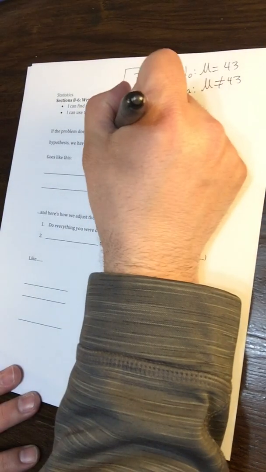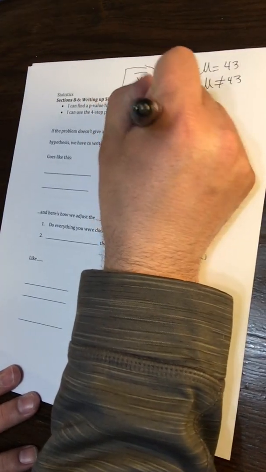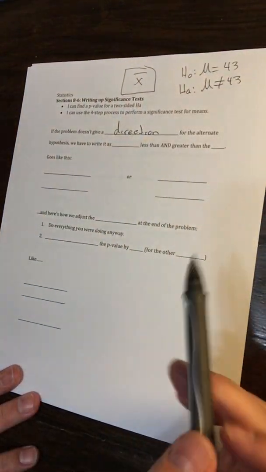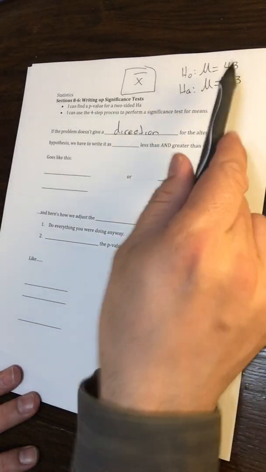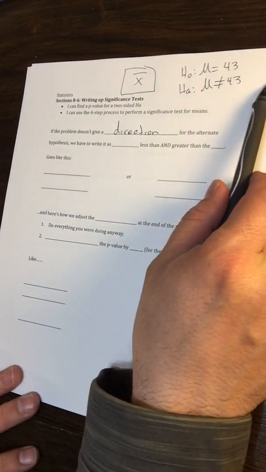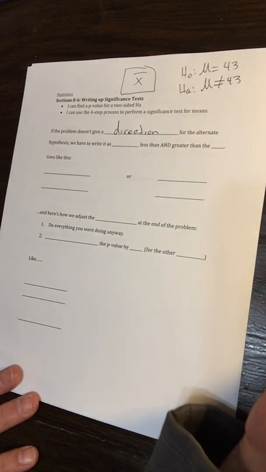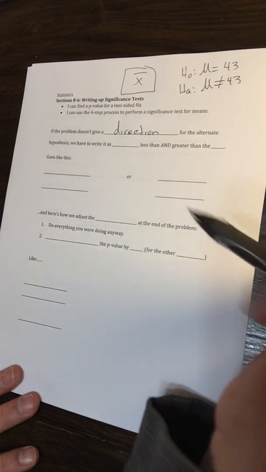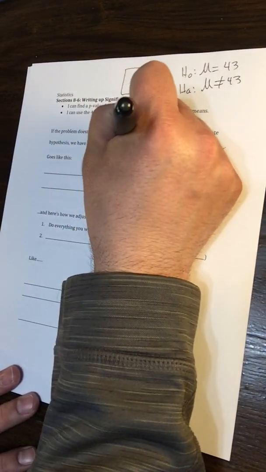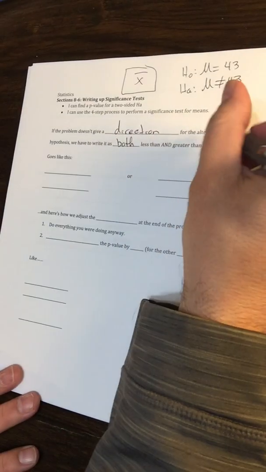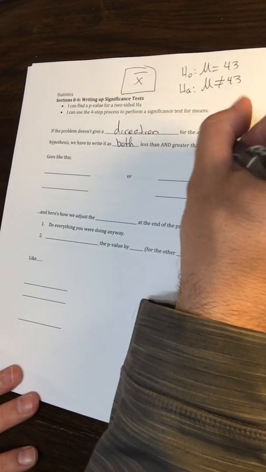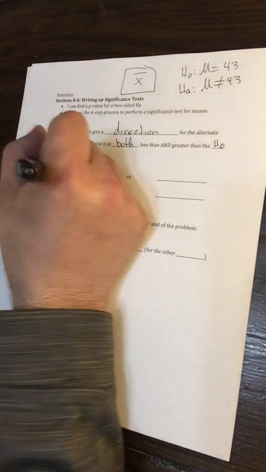If the problem doesn't give a direction for the alternate hypothesis, like you can't tell if they're saying it's greater than 43 or it's less than 43, it just wonders if it's different somehow, then we'll have to write it as both less than and greater than at the same time. Now, how do you do that? It would look like this.